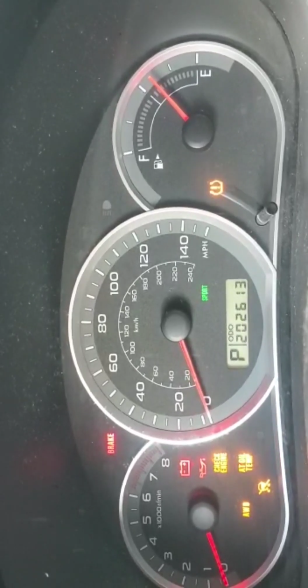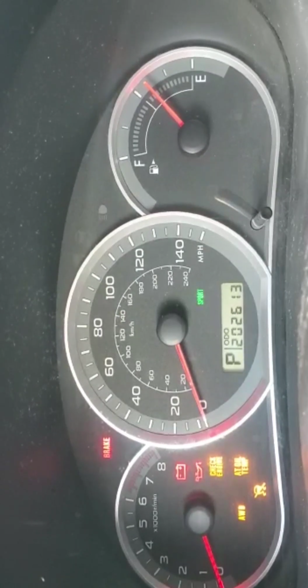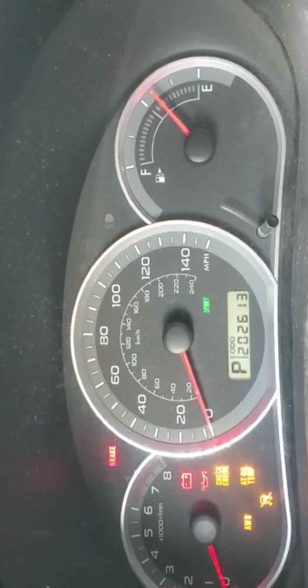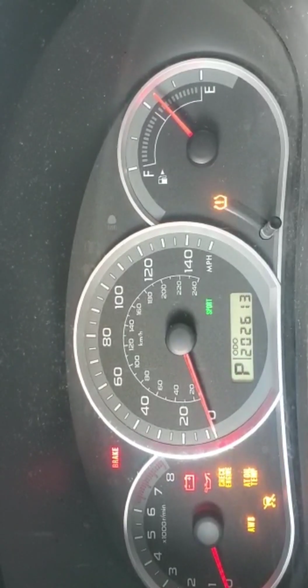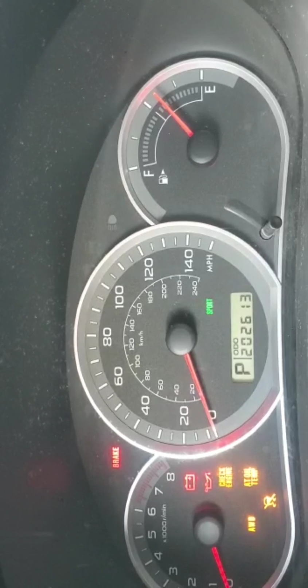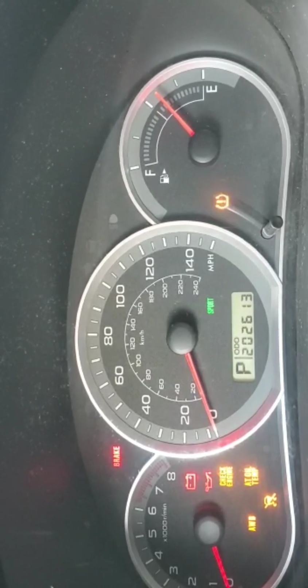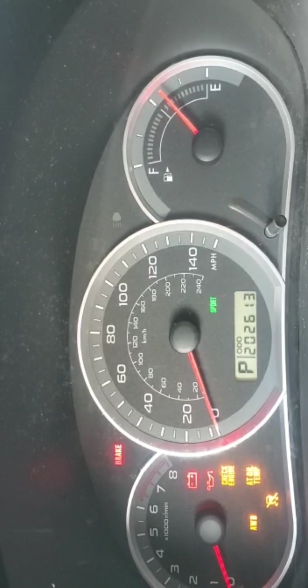So we have some lights that are showing up here. The one that's blinking to the right there is your tire pressure monitor light. Sometimes on a very cold day like today, it might come on even when your tire's not that bad. It's just because when it's cold, the pressure in your tire goes down.